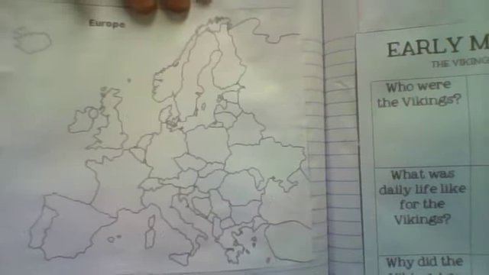If you can't find your Europe map, just Google maps of Europe printables or something like that, so that way you can find one, fill it out, and get it all labeled. All of these countries should be labeled with country names, not with cities. You don't have to go that far.